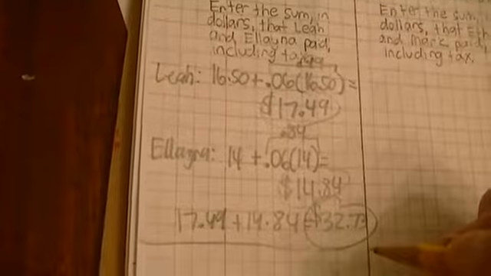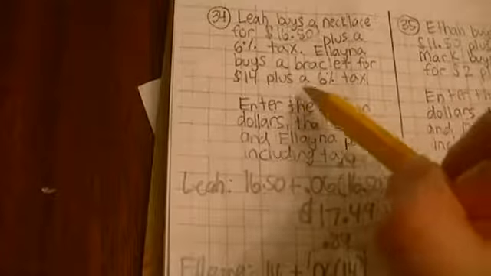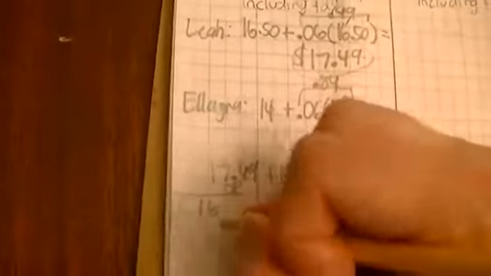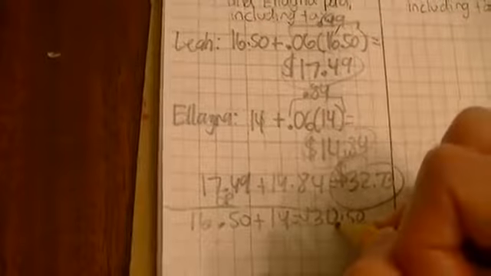Another way you can do it is just add 16 plus 14. Oh wait, no, it's 16.50. Sorry, Leah, you have a little bit more expensive necklace. 16.50 plus 14 equals $30.50. Okay, and since it's the same exact tax, 6% and 6%, don't say it's 12%. No, it's not. You take 6% tax on that.